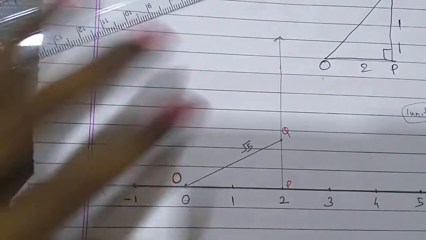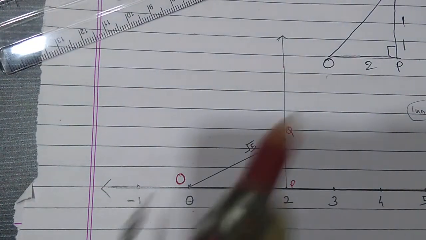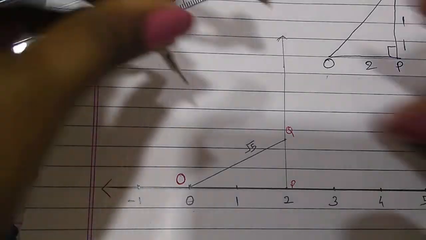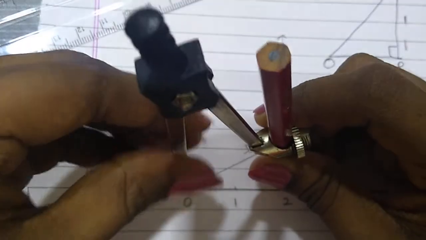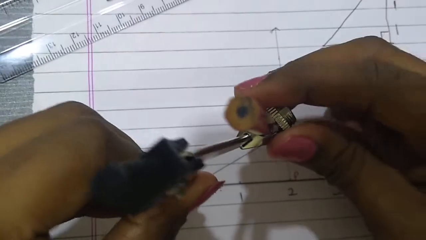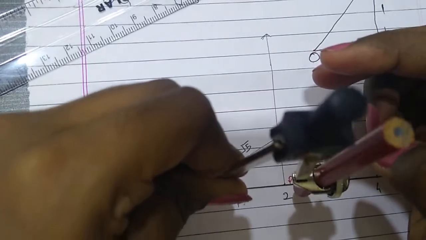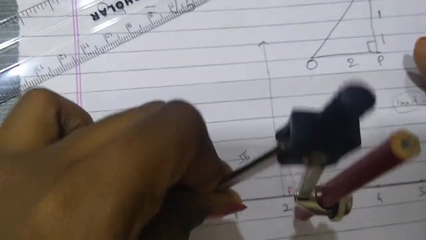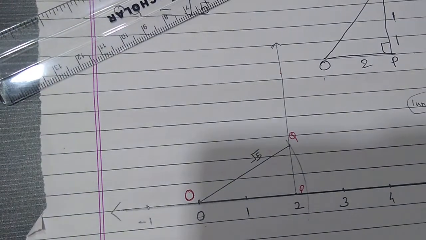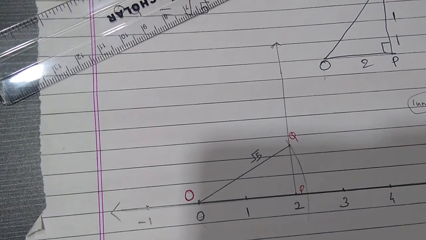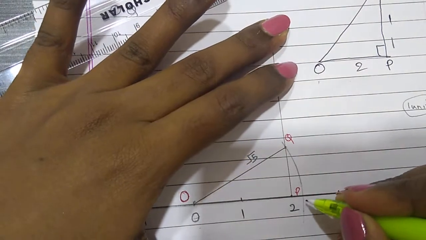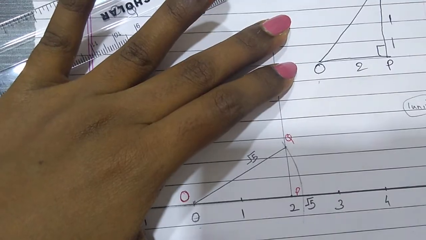Now to draw root 5 on a number line, I'm going to take my rounder and I'll place its one pointed end at O or at 0 and the other end at Q, and I'll just draw an arc. Just draw it, strike it once, okay? I'm striking it more times so that it becomes clear for you to see it in the camera. So now wherever it touches is your root 5. So this arc is your root 5.